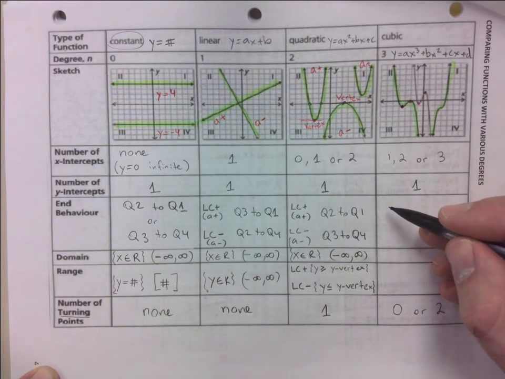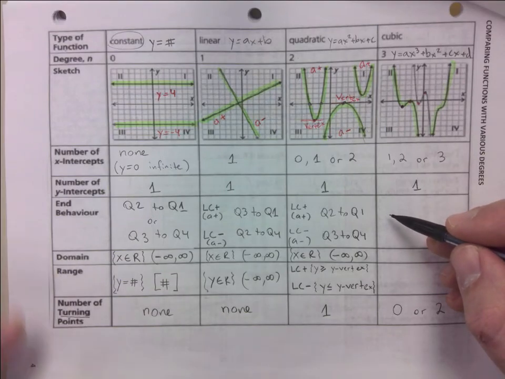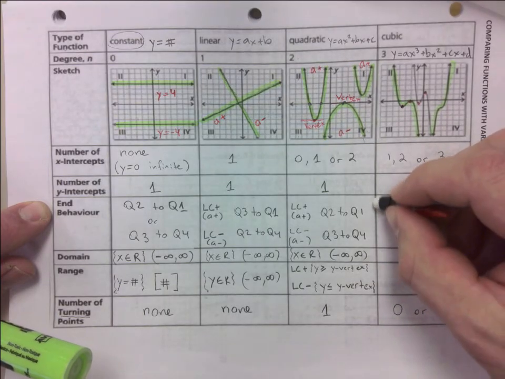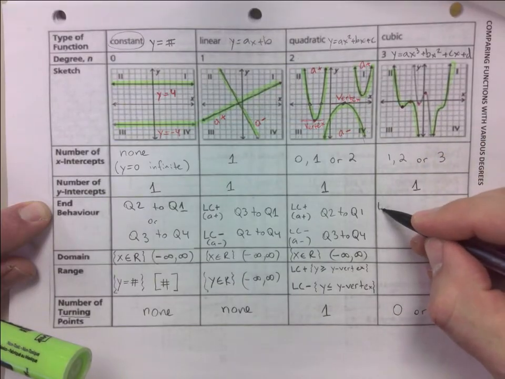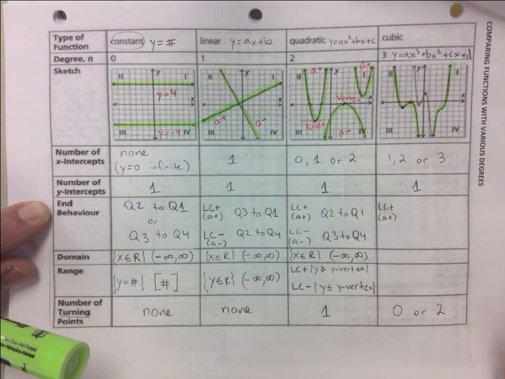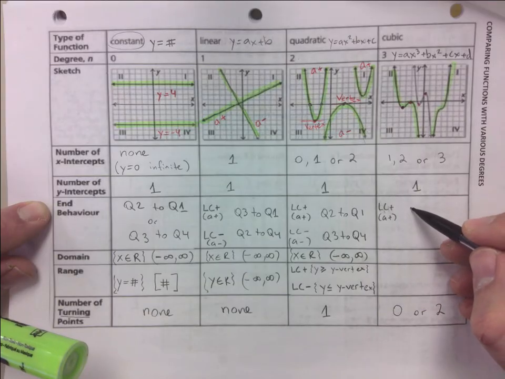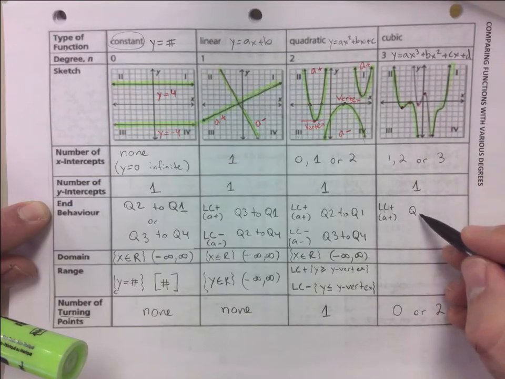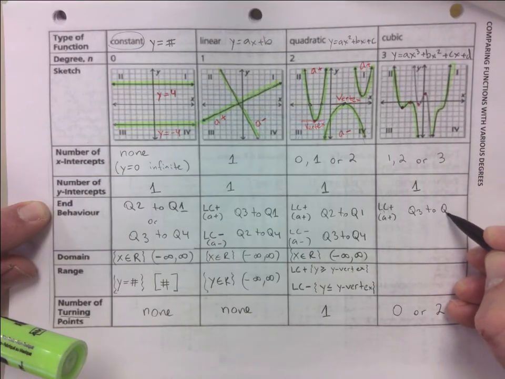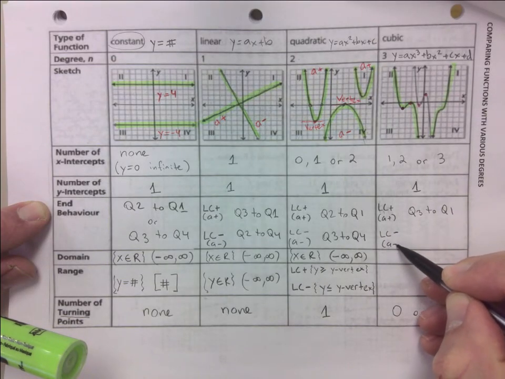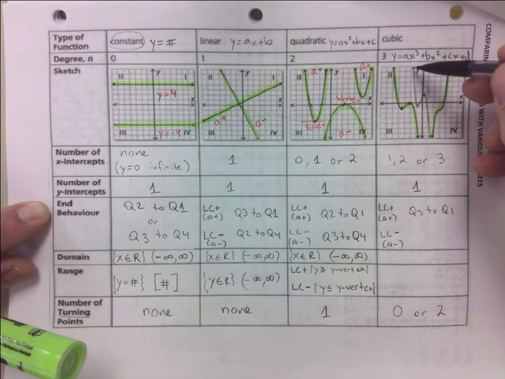End behavior. Let's go leading coefficient. Let's stick to the pattern here. If the leading coefficient is positive, A is positive, it goes from quadrant 3 to quadrant 1. If the leading coefficient is negative, i.e. A is negative, it does the opposite.